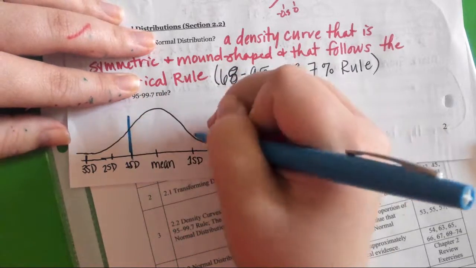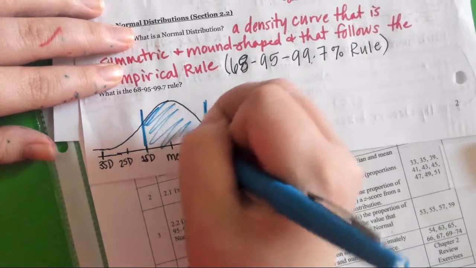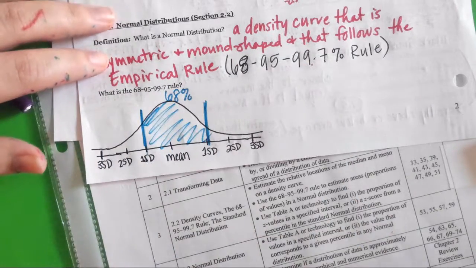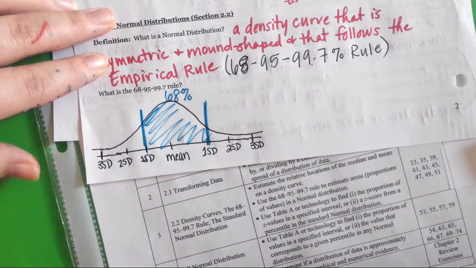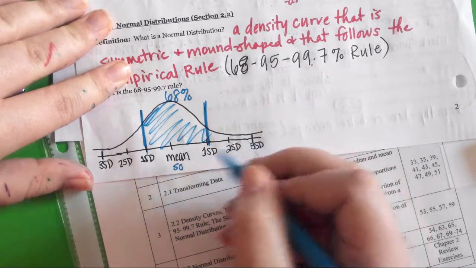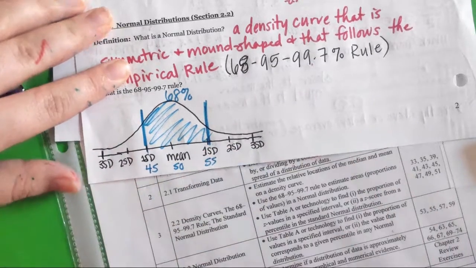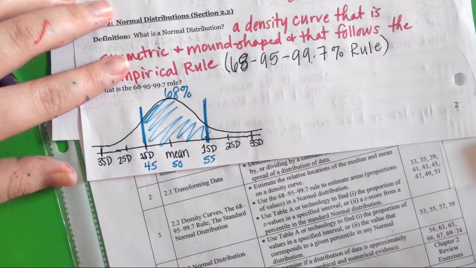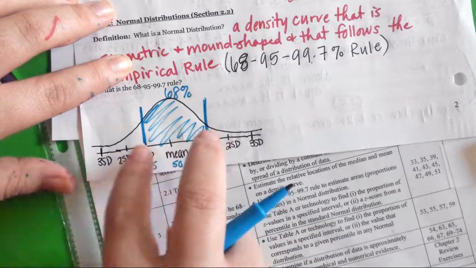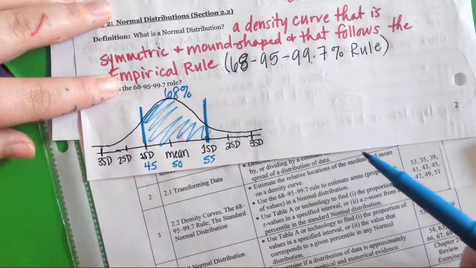So if we're within 1 standard deviation of the mean, so we're here, 68% of our data, if we're a symmetrical thing, is going to fall within 1 standard deviation of the mean. So let's pretend our mean is 50, and let's say our standard deviation is 5. So 68% of our data is going to fall between 45 and 55. Whatever our mean is, whatever our standard deviation is, no matter what, if it's symmetrical, 68% of it is going to fall within 1 standard deviation of the mean.